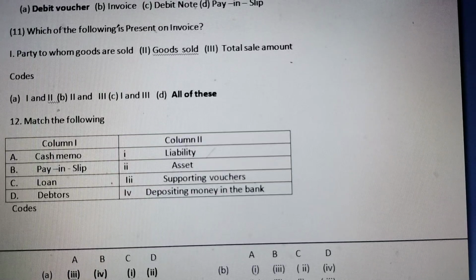3 is also correct. 2 and 3, that is not all correct. 1 and 3 is not correct. D, all of these are right, because whenever you prepare a voucher, you have to mention the name of the party to whom the goods are sold, the items of the goods sold, and the amount of the goods sold. So the right answer for question number 11 is code D, that is, all of these.